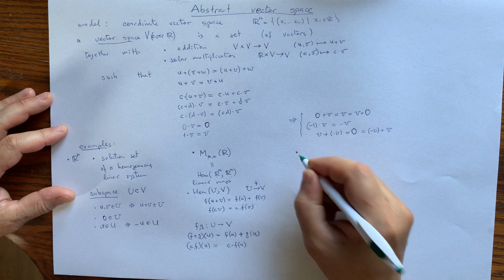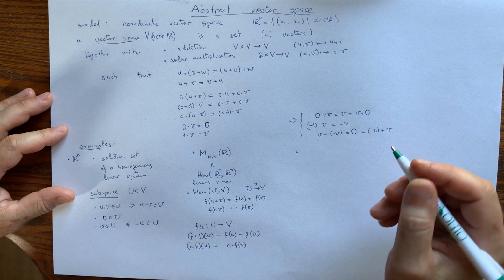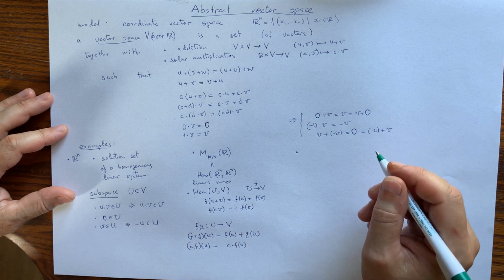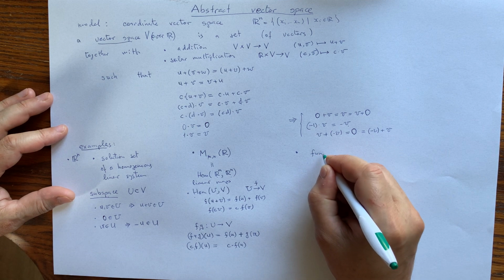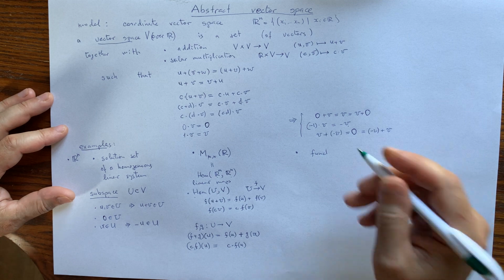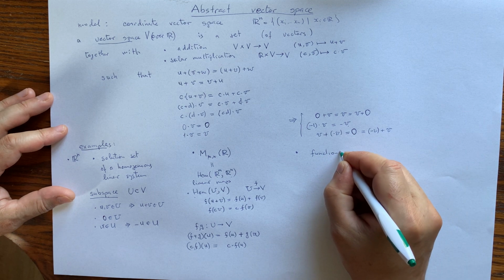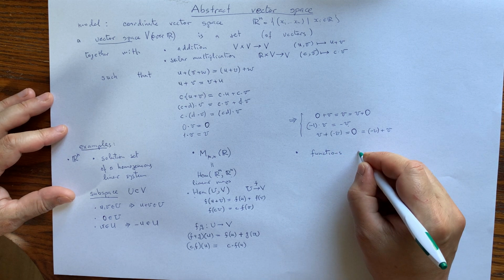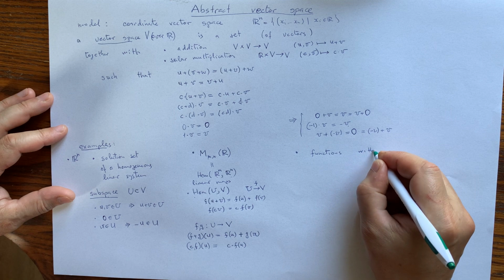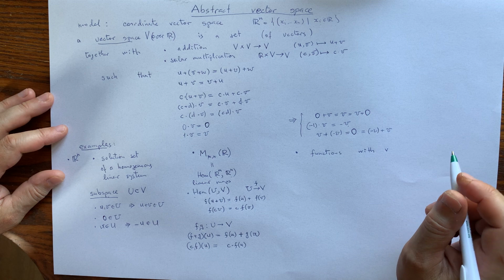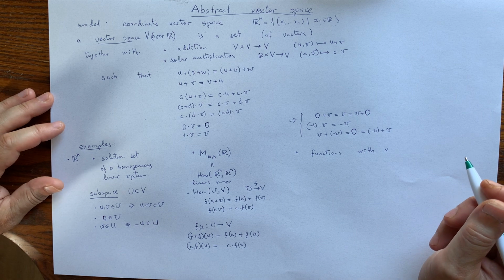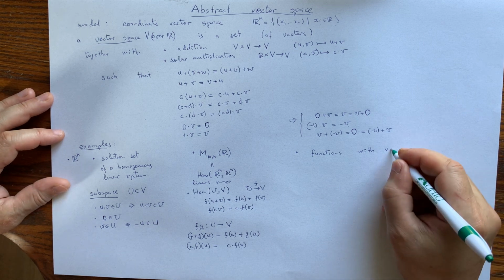So finally, a sequence of examples, which again we will deal mostly with later. They are functions, vector spaces of functions. We have to be restrictive with what the values of functions are.